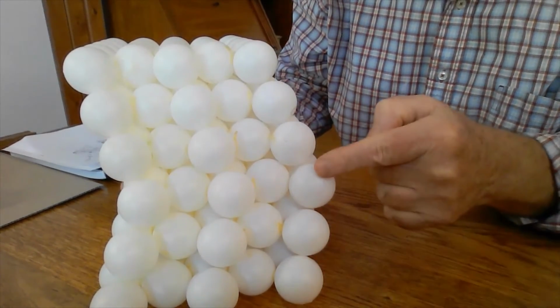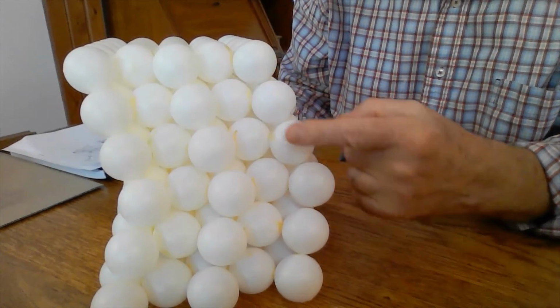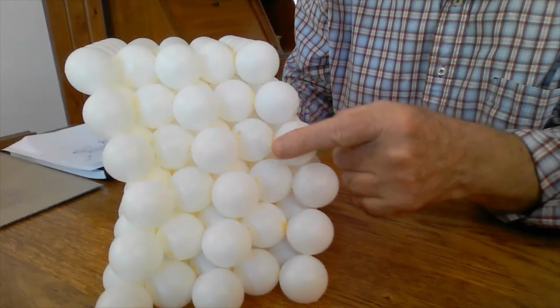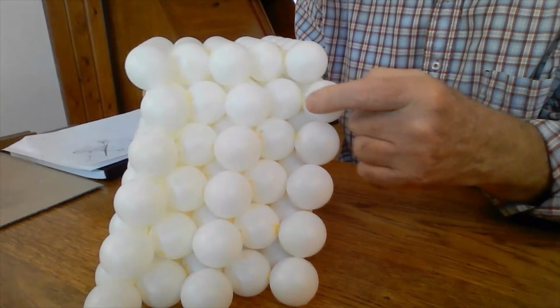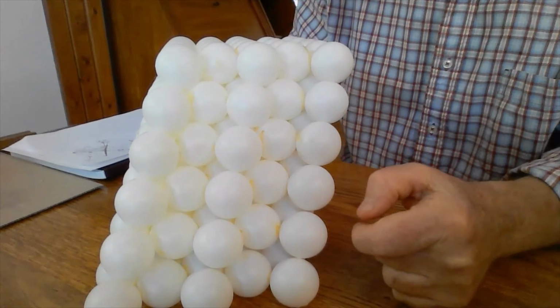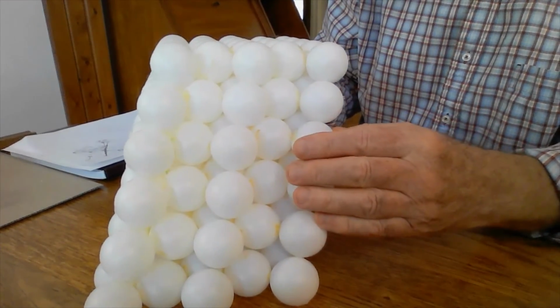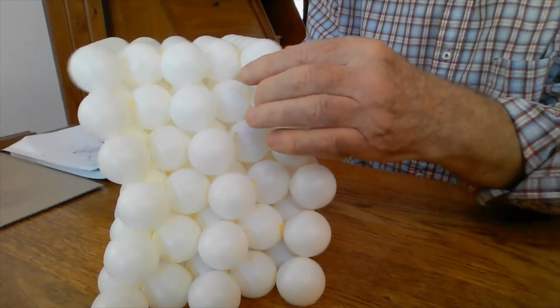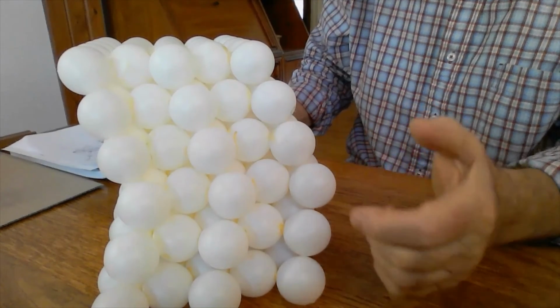You'll see how this common direction, or the close packed direction, shifts from there, sorry, to here. So I'll put it back where we started. This change in the orientation between that direction and this direction is about 39 degrees.